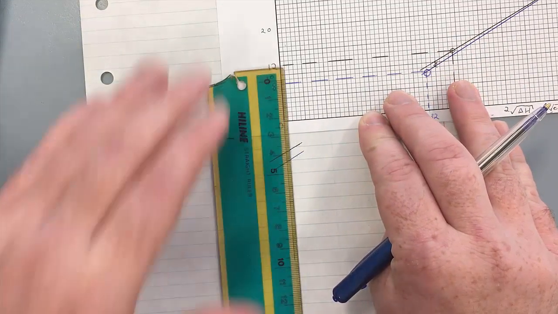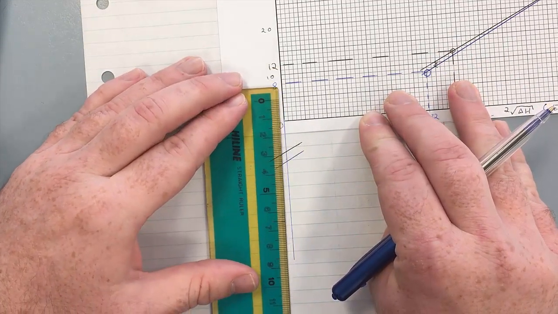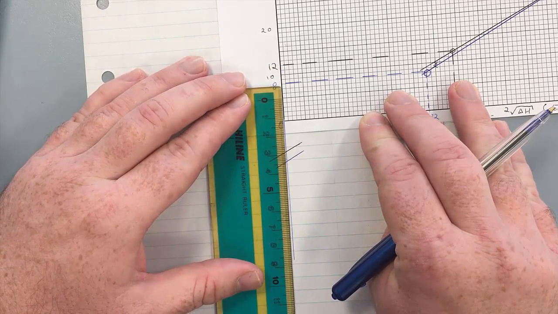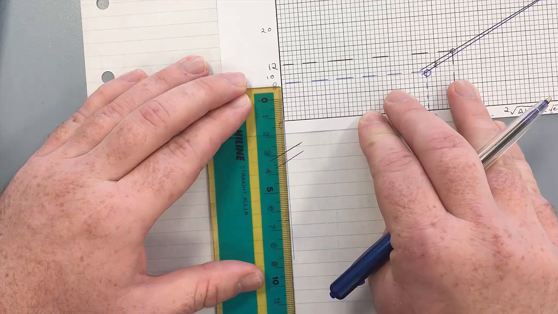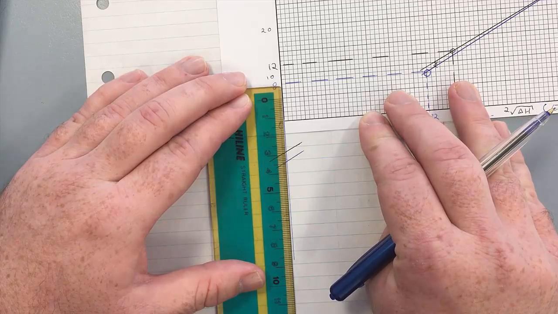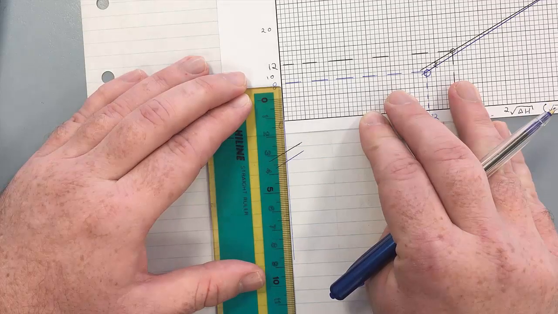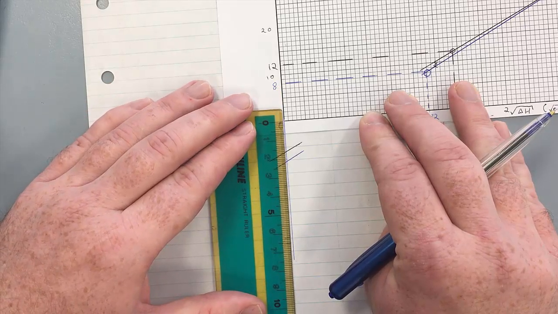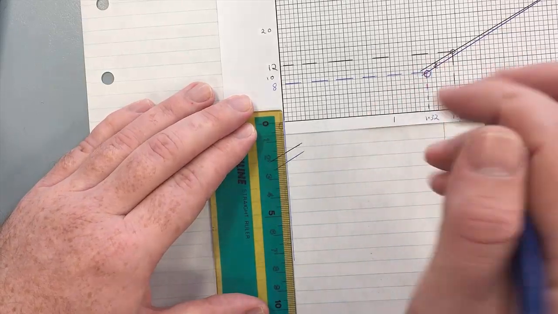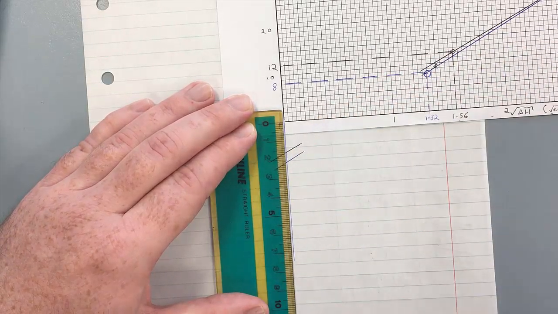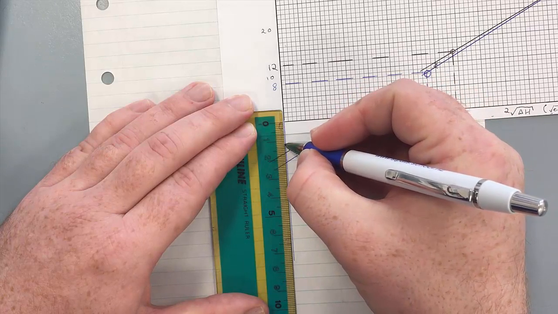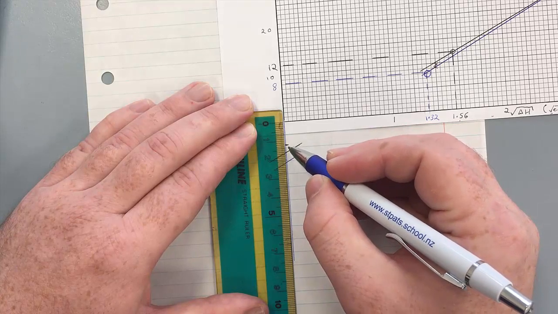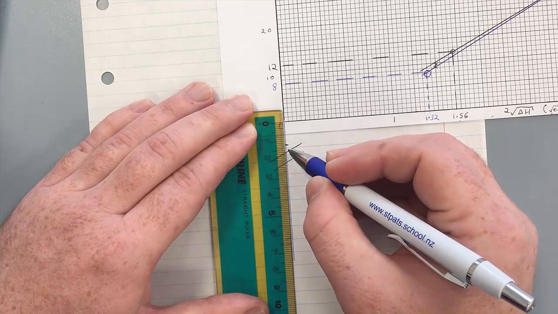Now we can measure the scale of the graph, and I can see that one of the big boxes on the graph paper is about, I think that's 1.2 millimeters. So I can draw in some of those down here. So at 1.2 we would be at -5, and then another 1.2 down from that.